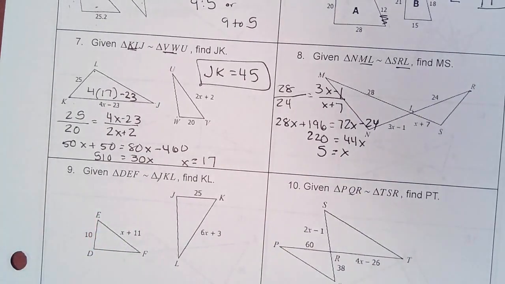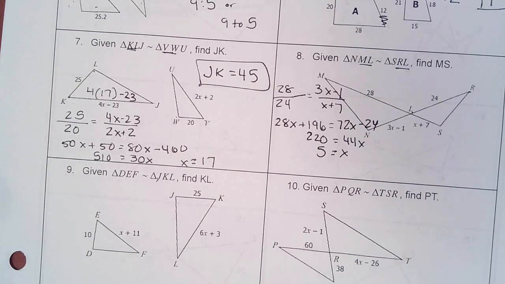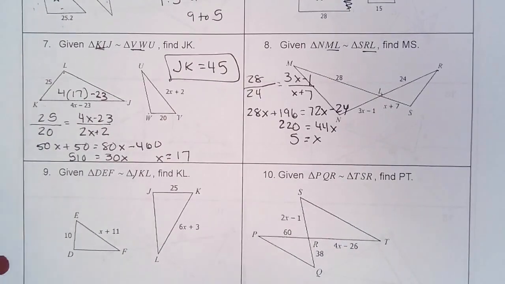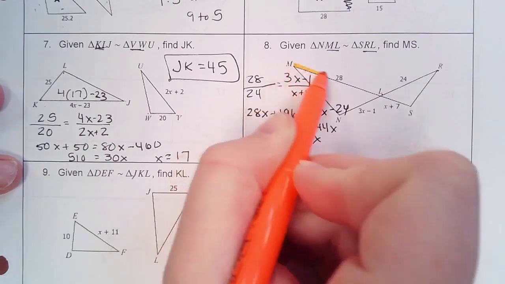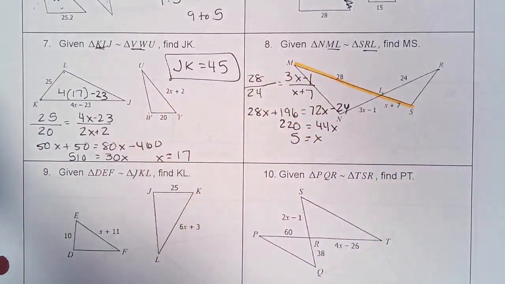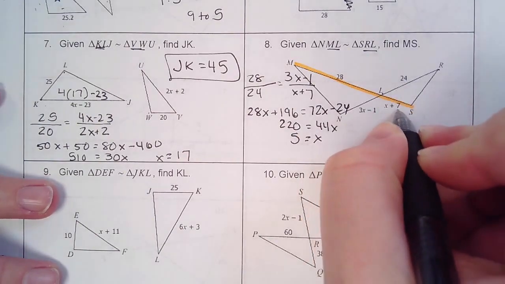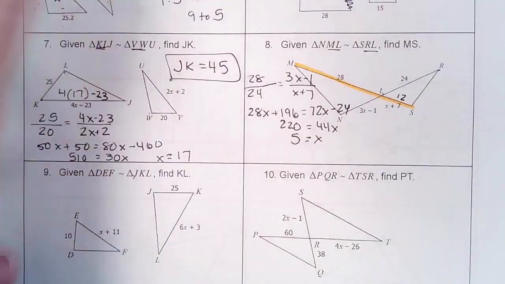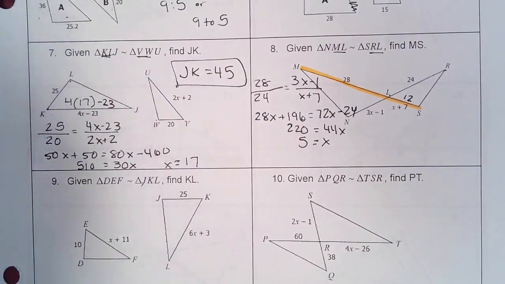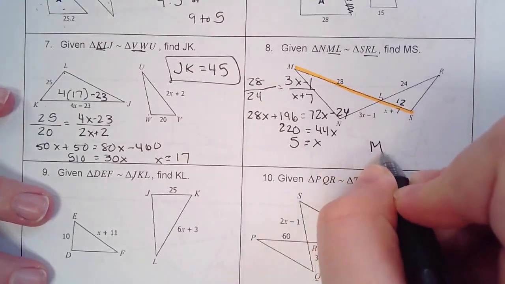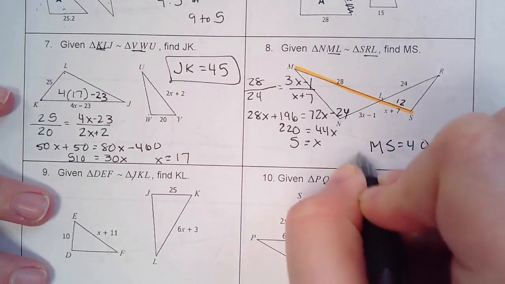Now I was asked to find MS, so maybe I'll grab a highlighter for you. MS is this entire thing here. So I know that's 28. This part would be 5 plus 7, which is 12. So 28 plus 12 is 40, so MS equals 40.